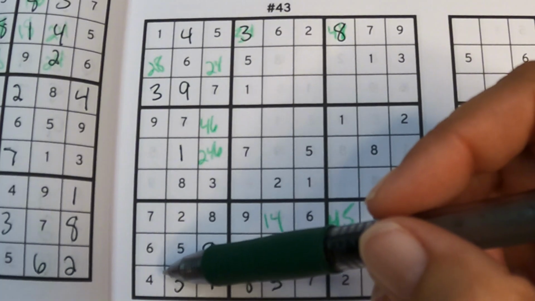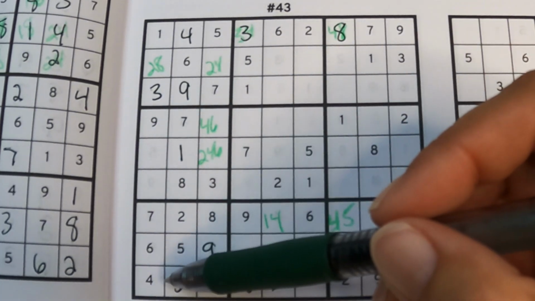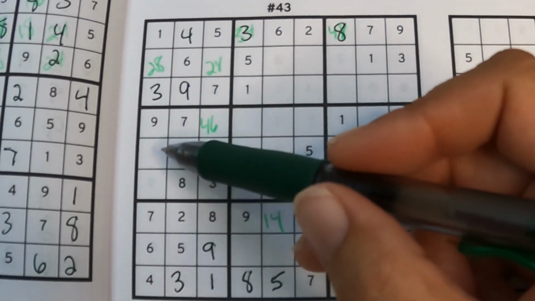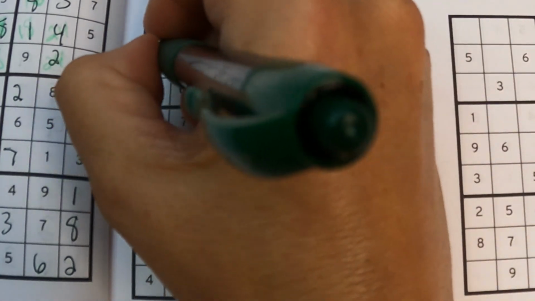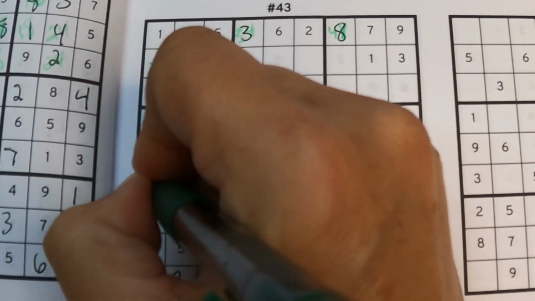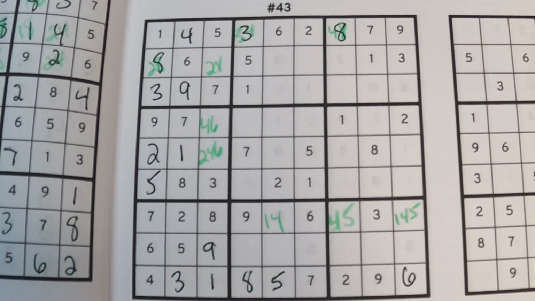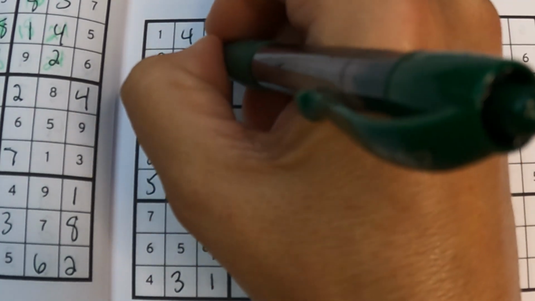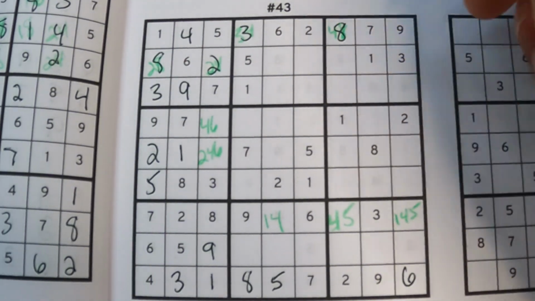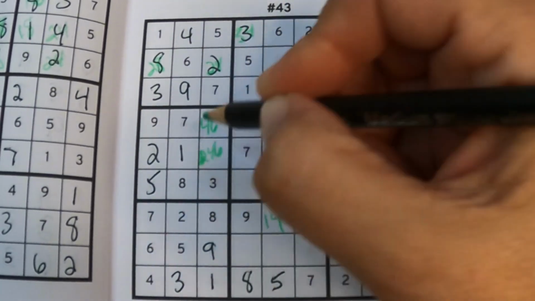For this column now, we're missing 2, 5, and 8. We've got an 8 covering both of these boxes. That means this has to be our 8. We've got a 5 here, so 2, 5. That 8 makes this our 2. We can get rid of this 2.